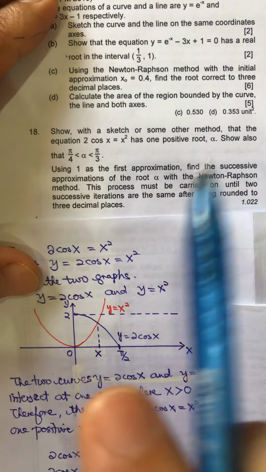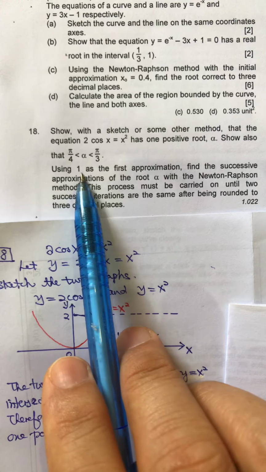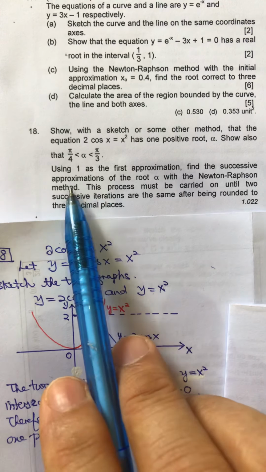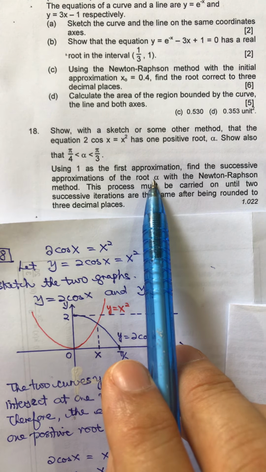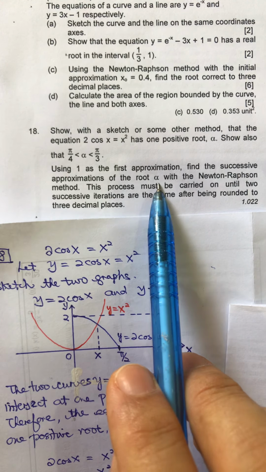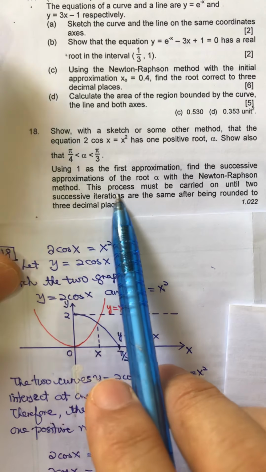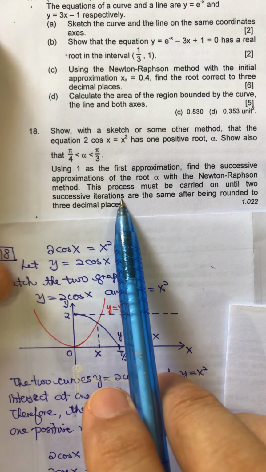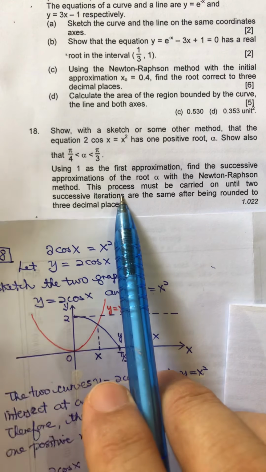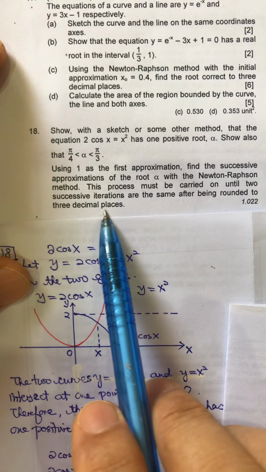Okay, here, use 1 as the first approximation. That means your x1 is 1. Find successive approximations of the root alpha. That means we are asked to find x2, x3, x4 and so on using the Newton-Raphson method, and this process must be carried on until 2 successive iterations are the same after being rounded to 3 decimal places.